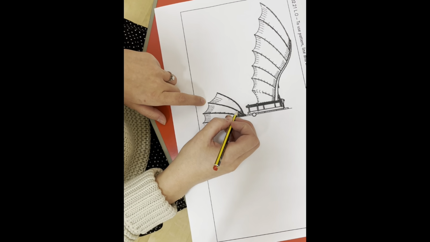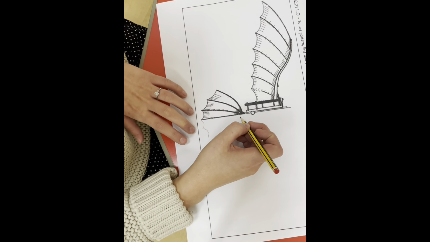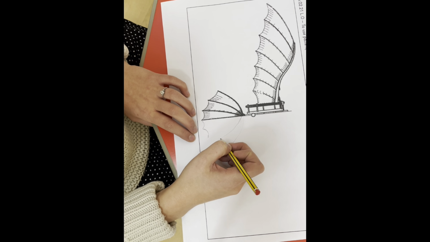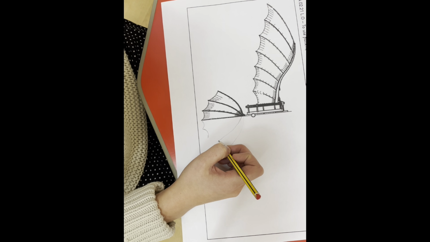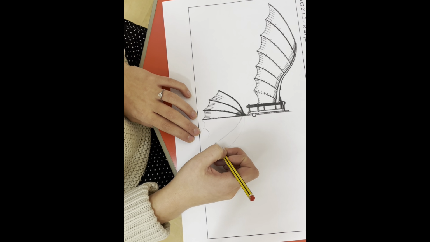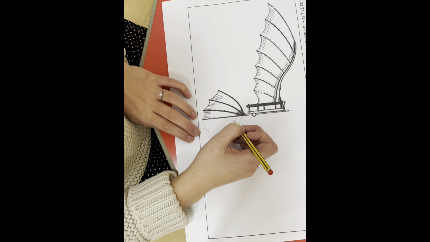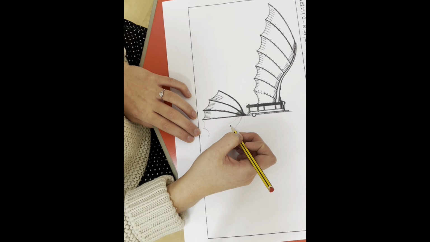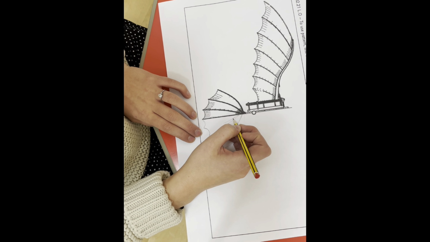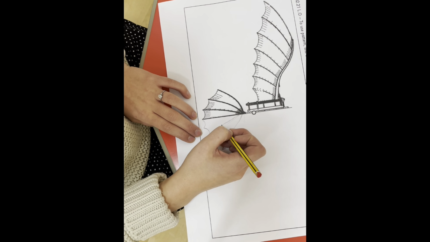Now, it doesn't matter if you get it wrong, just try your best. That's what Miss Ford always says, especially with drawing, because it can be super tricky. Short strokes.